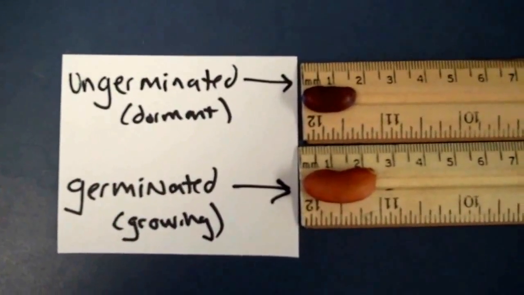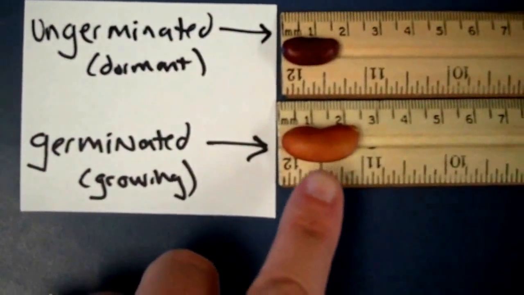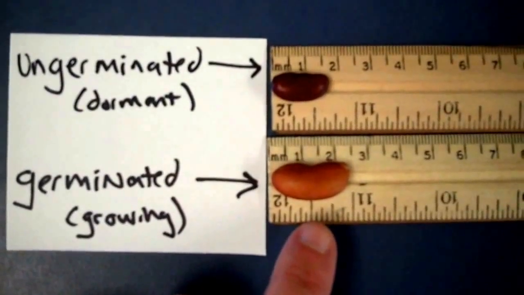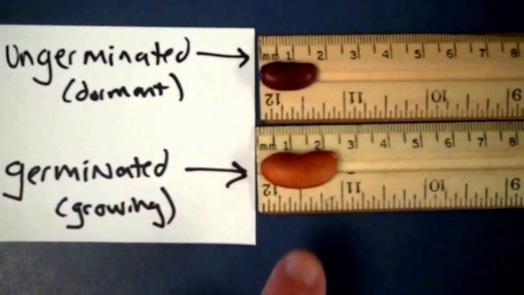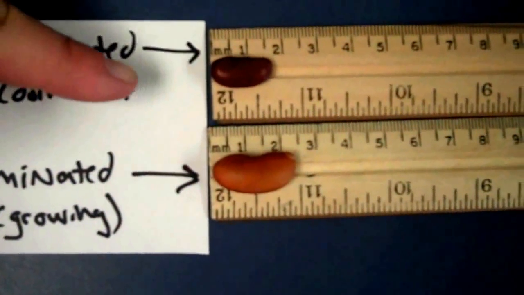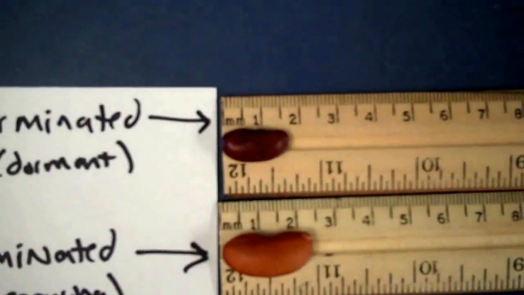Whoa, look at these seeds a day later. The one on the bottom is germinated. It means it's growing. It has gas exchange and it's starting to get larger and water's moving into the cells. Osmosis! This is an ungerminated seed. Can you see the difference in size?